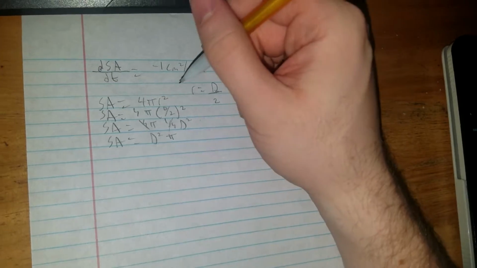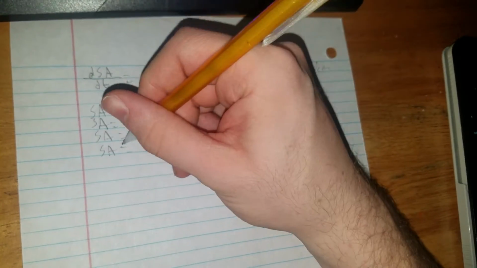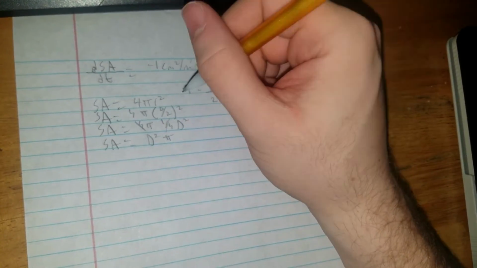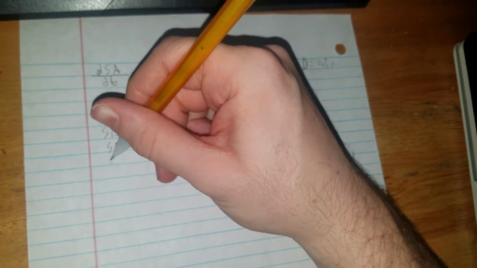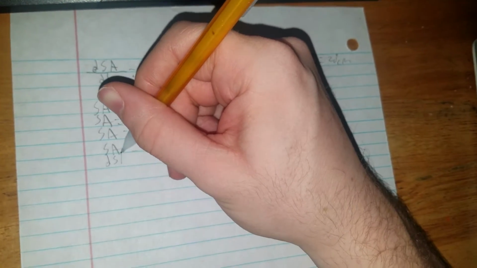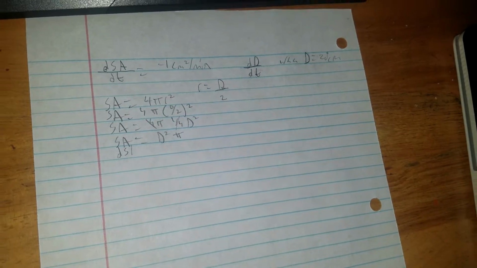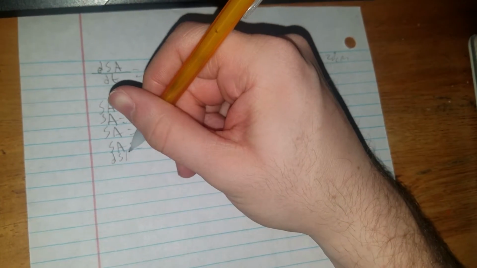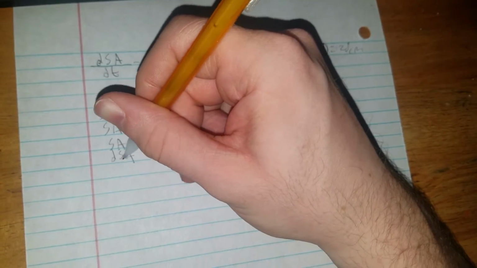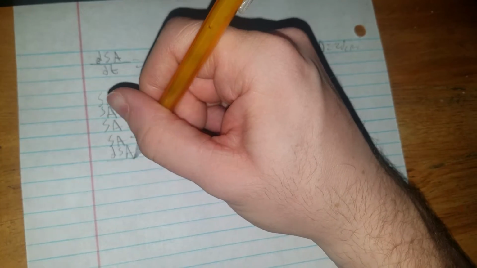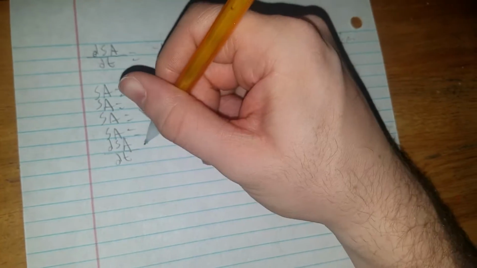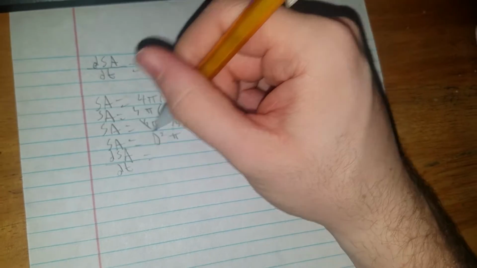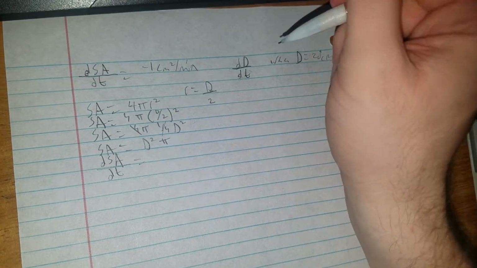So now we just take the derivative relative to time so that we can find the rate at which the diameter is decreasing. Okay, dSA over dt. And I know the capital D and the lowercase d, I made that confusing. That was stupid of me.